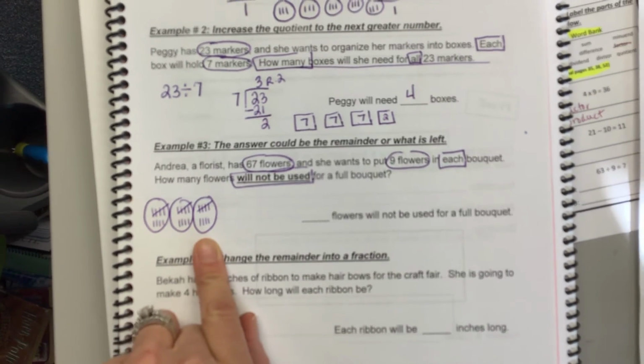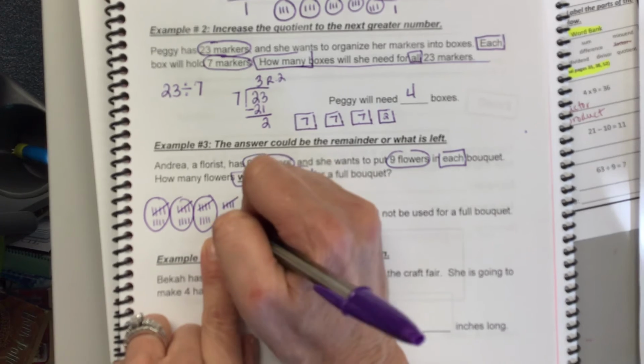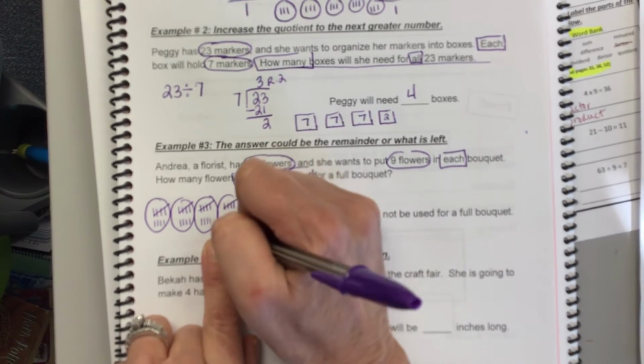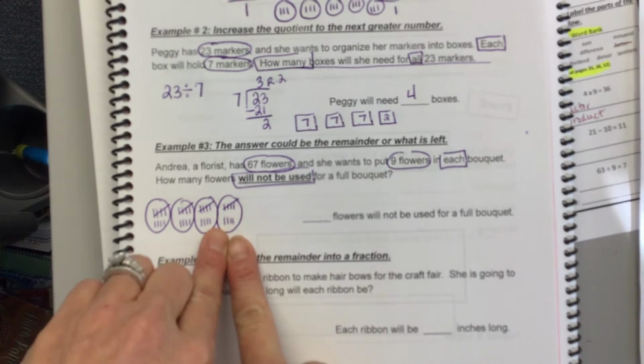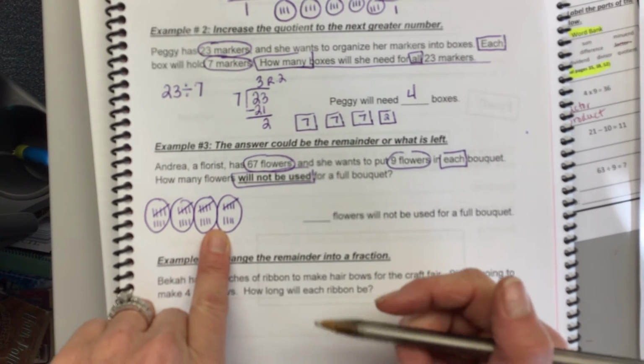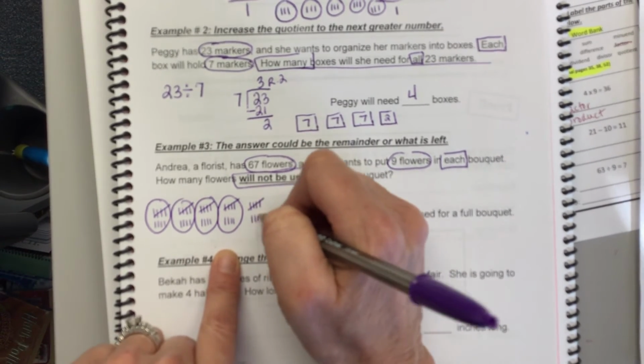1, 2, 3, 4, 5, 6, 7, 8, 9. That's our 4th bouquet, and I am up to 36 flowers. 1, 2, 3, 4, 5, 6, 7, 8, 9.